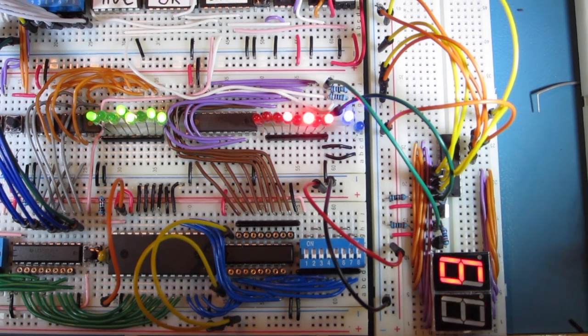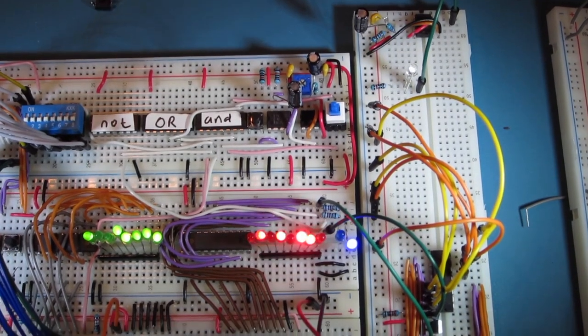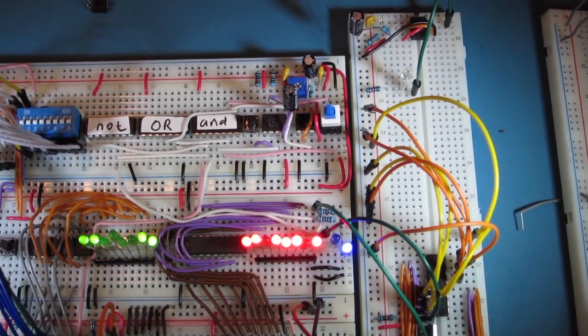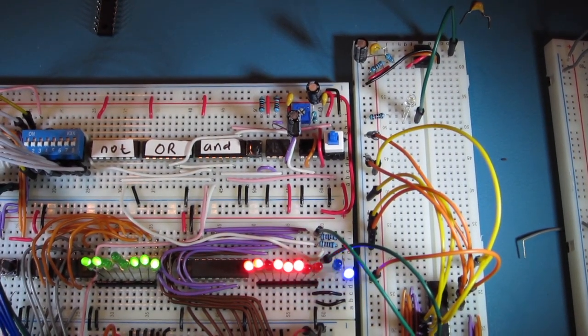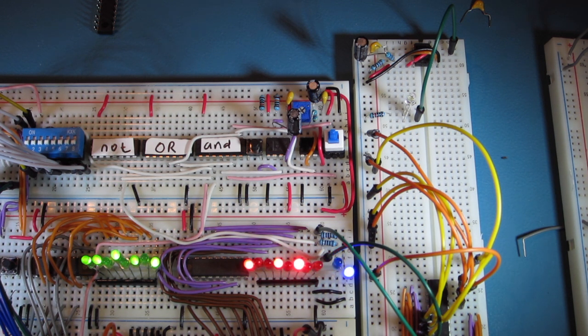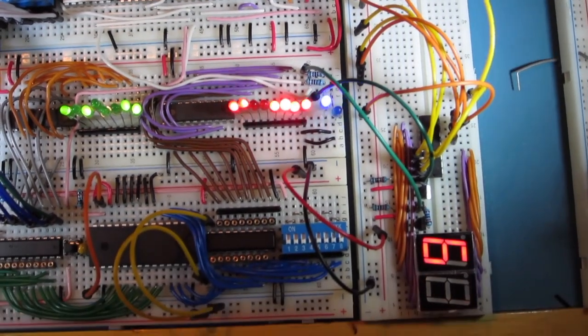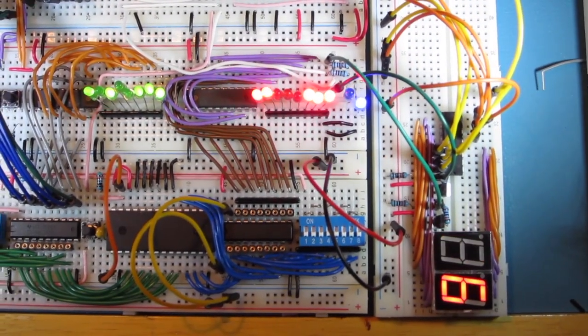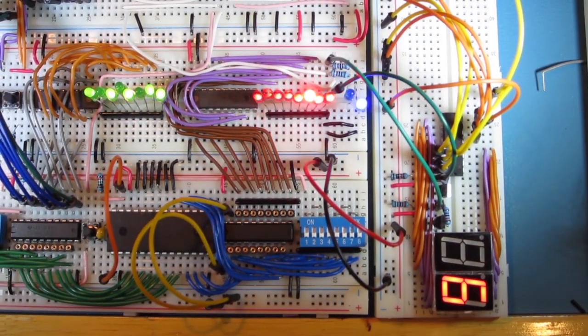At the top of the board there's another little 555 clock. At the moment that's running at quite a low frequency because I'm just playing with it, but I will eventually use that at a much higher frequency, somewhere between 50 and 100 Hertz, and that will maintain the illusion that the two displays down here are illuminated at the same time.